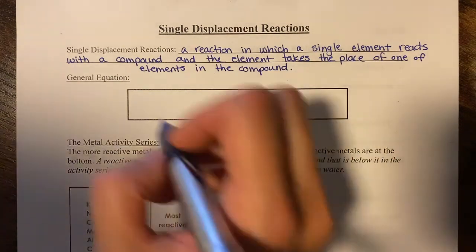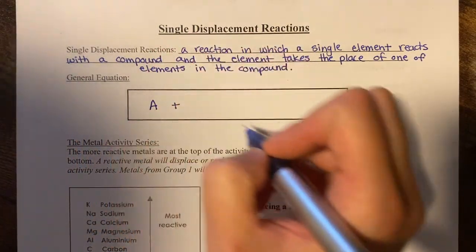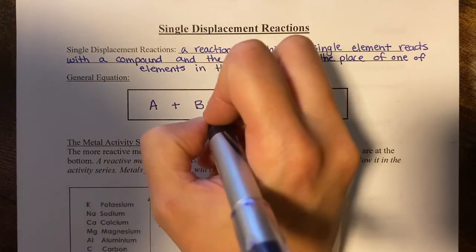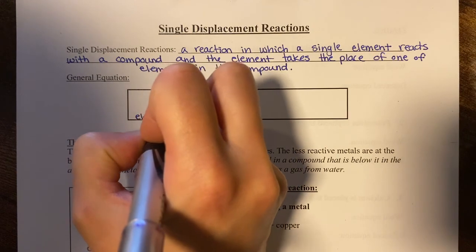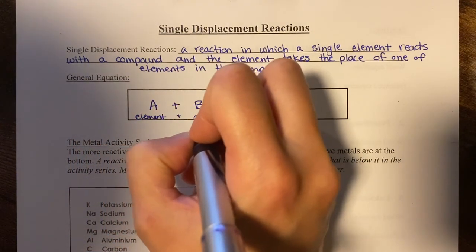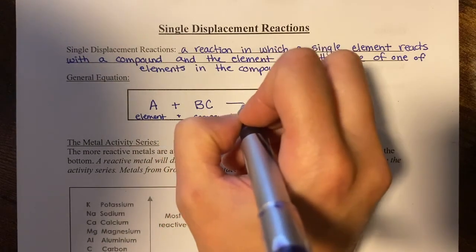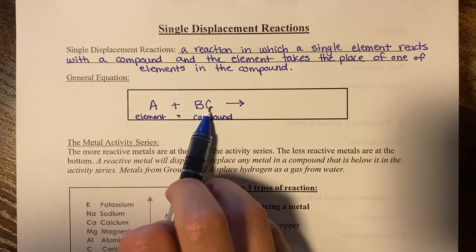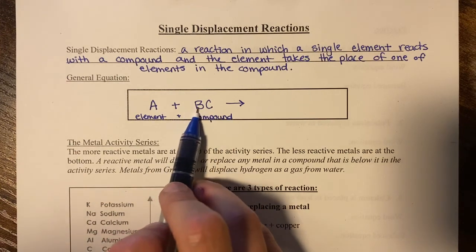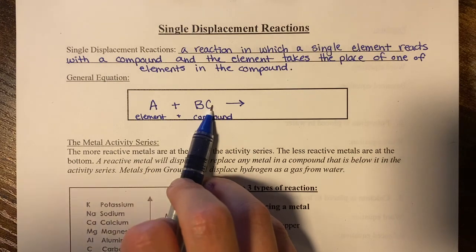the compound. So what it looks like here is if we have an element A reacting with a compound BC. Okay, so this is your element plus a compound, where A is going to take the place of either C or B, depending on if it's a metal, it would take the place of the metal, or if it's a non-metal, it would replace the non-metal.